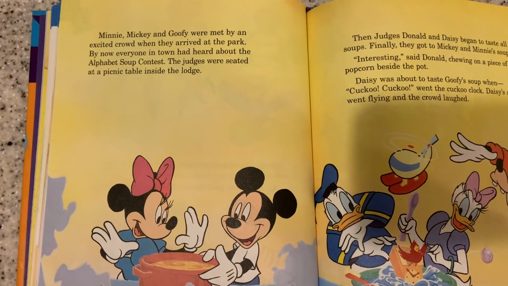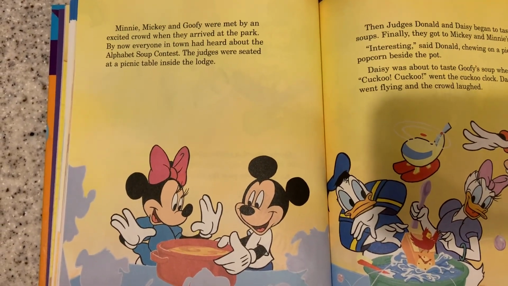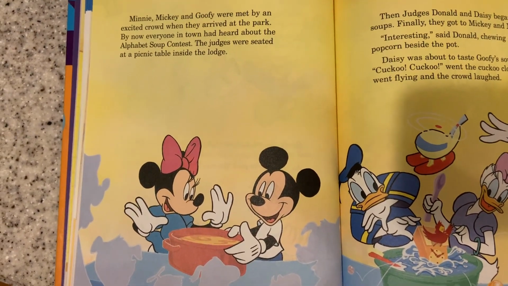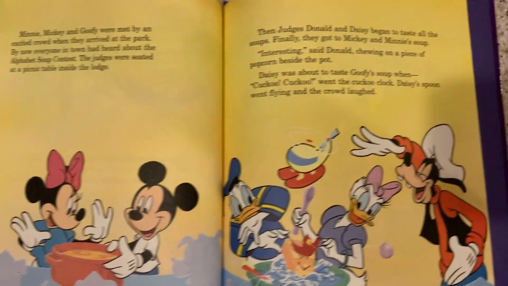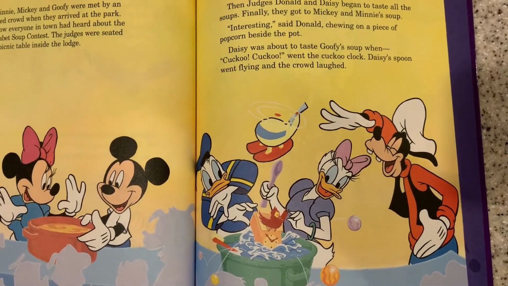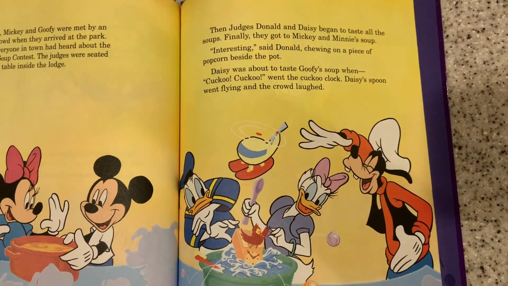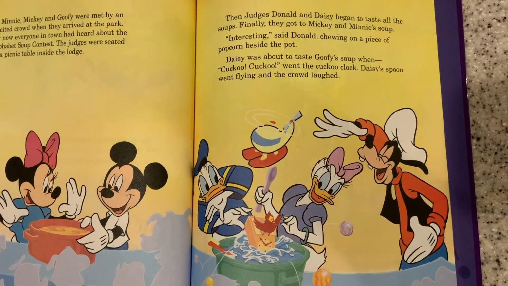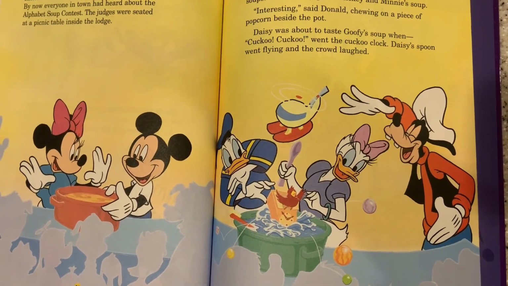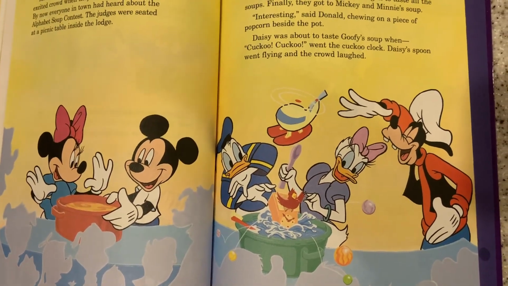Minnie, Mickey, and Goofy were met by an excited crowd when they arrived at the park. By now, everyone in town had heard about the alphabet soup contest. The judges were seated at a picnic table inside the lodge. Then, judges Donald and Daisy began to taste all of the soups. Finally, they got to Mickey and Minnie's soup. "Interesting," said Donald, chewing on a piece of popcorn beside the pot. Daisy was about to taste Goofy's soup when, cuckoo, cuckoo, went the cuckoo clock. Daisy's spoon went flying, and the crowd laughed.